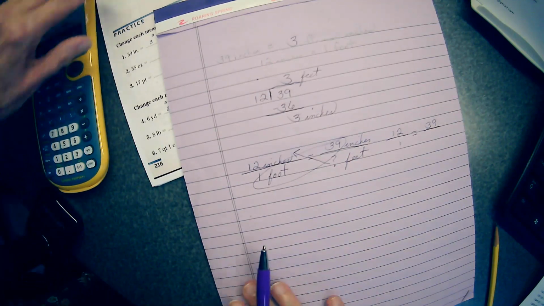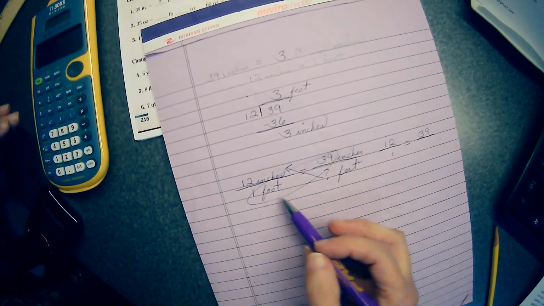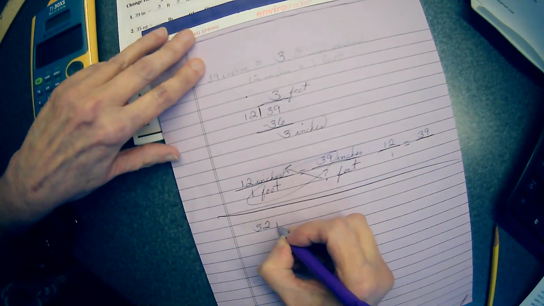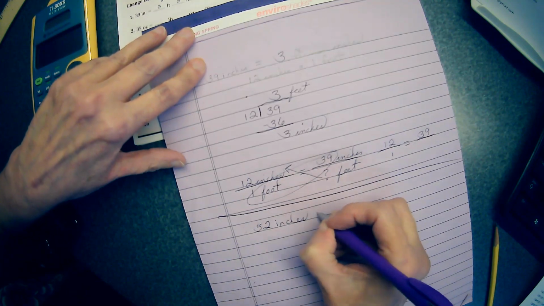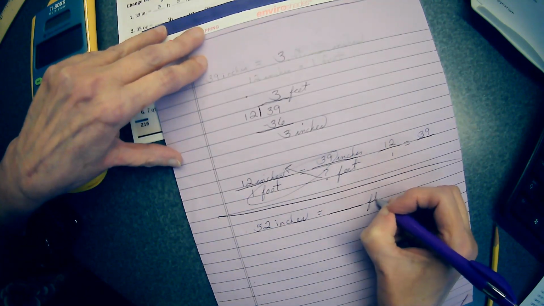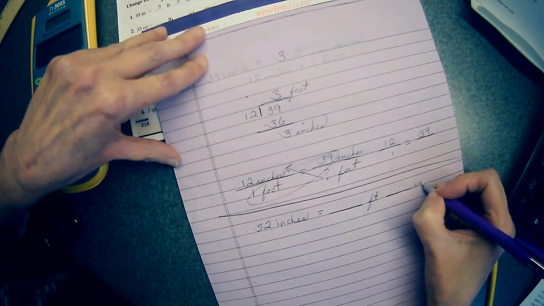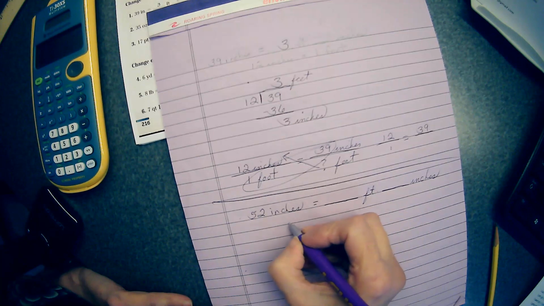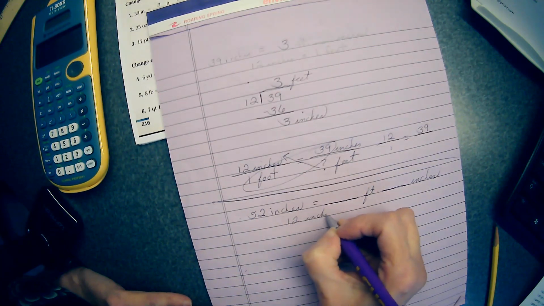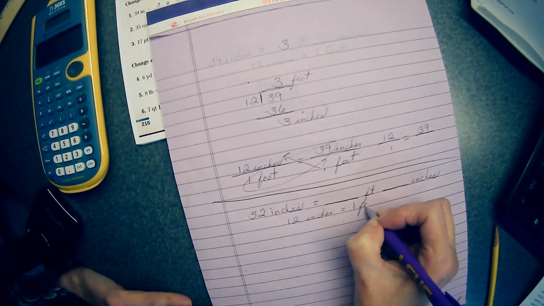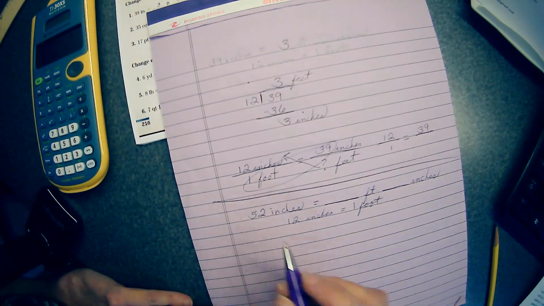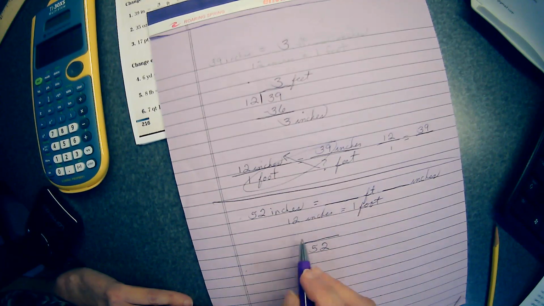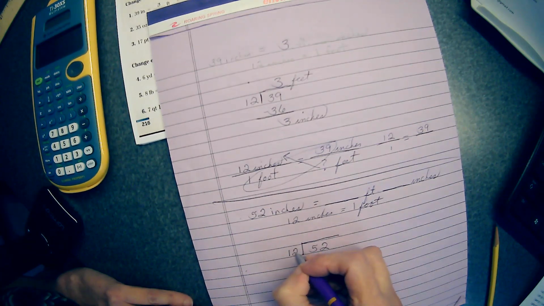Let's do one more here. Let's go to our next one. We have 52 inches equal how many feet, and if we have any, how many leftover inches. Once again, we know there are 12 inches in 1 foot. Therefore, we're going to put 52 inside our division box and divide that by 12.